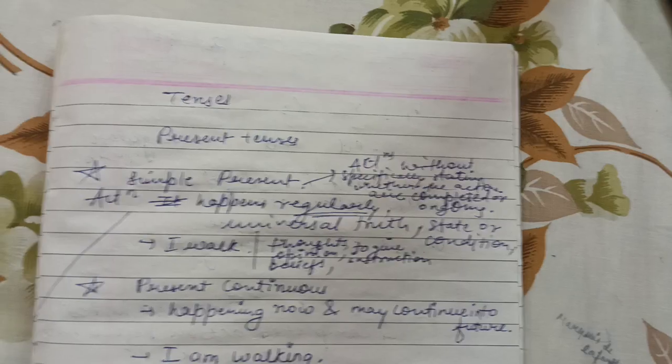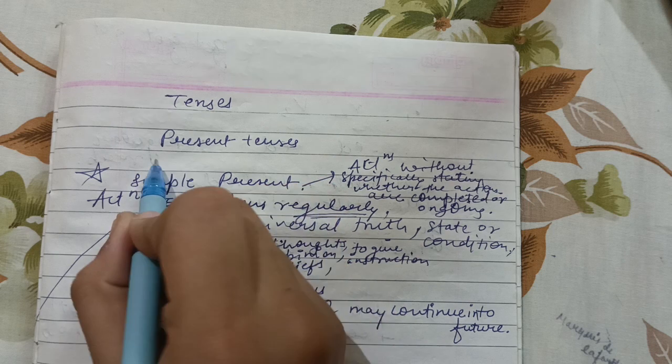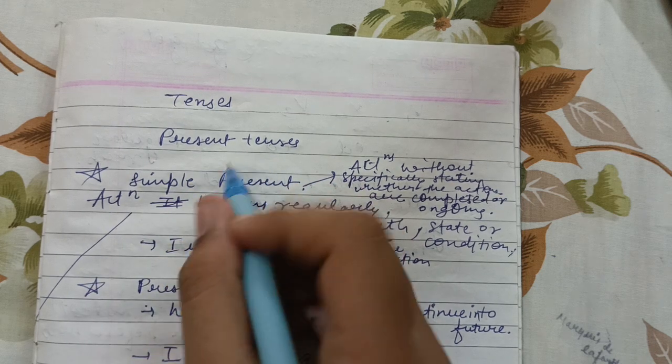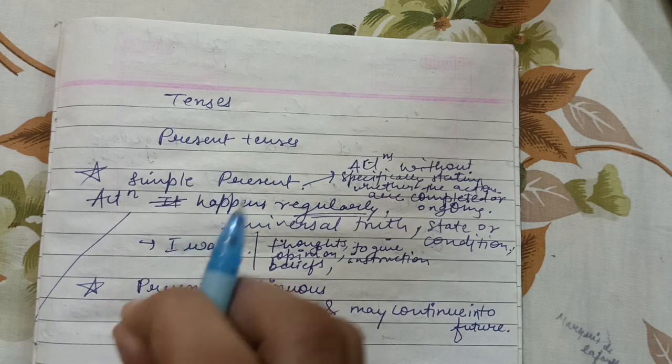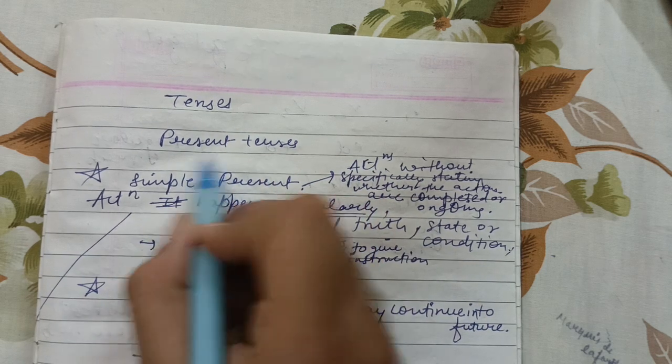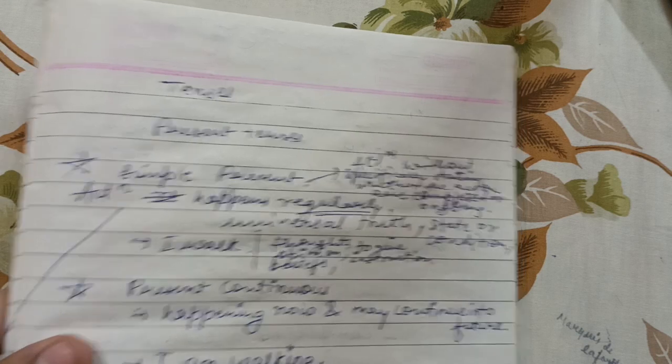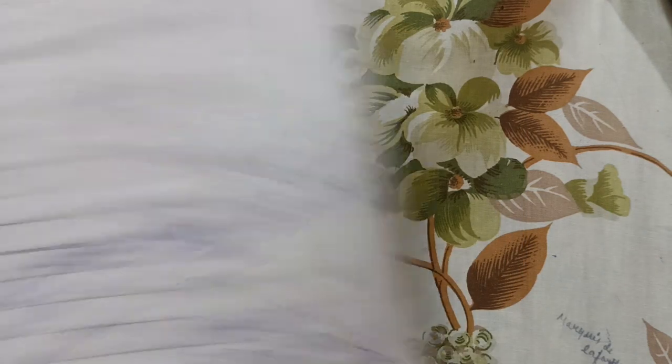Hello guys, today we are going to start tenses. So let's start with present tense. This video is going to be very short, and in short I will be explaining everything. So let's start with present tense. Before present tense we need to understand a few things.